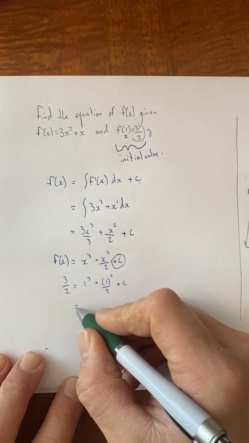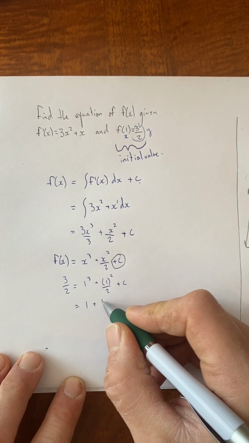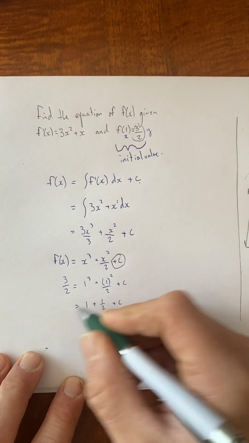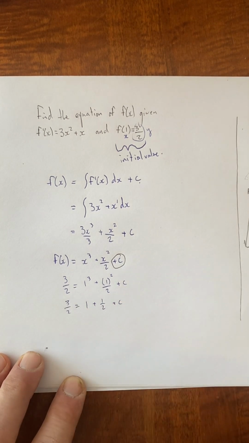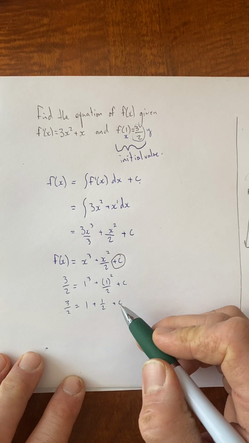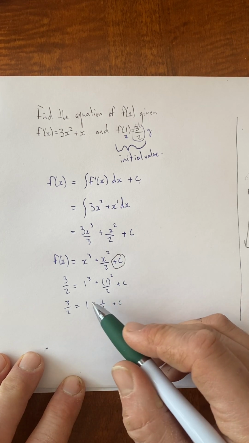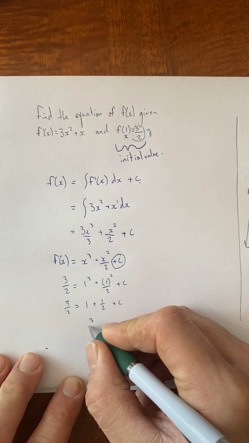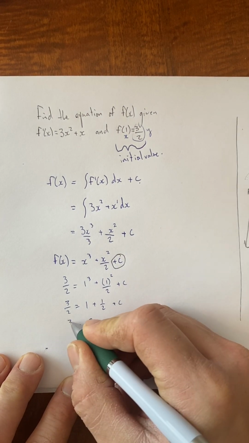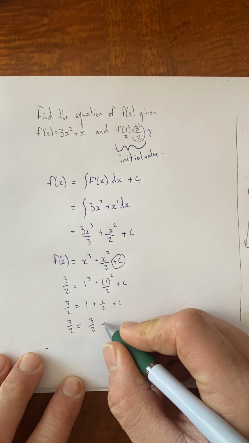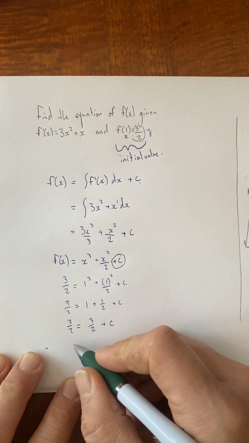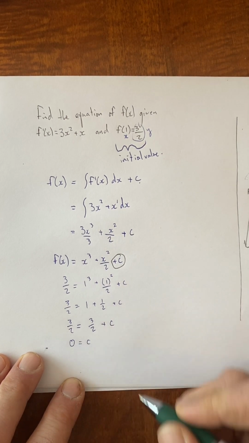And 1 cubed is just 1. 1 squared is just 1, so I have 1 plus 1/2 plus c. And I think we're going to find out, actually, really quickly here, that c is going to be equal to 0 because 1 plus 1/2 is 3/2. And I have 3/2 is equal to 3/2 plus c. So subtracting from both sides, I get that c is equal to 0.